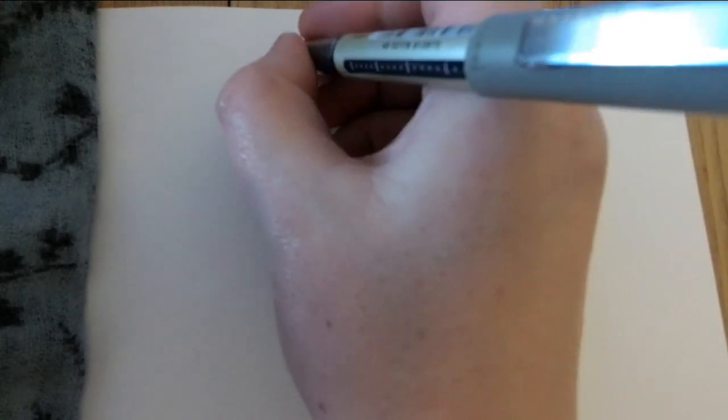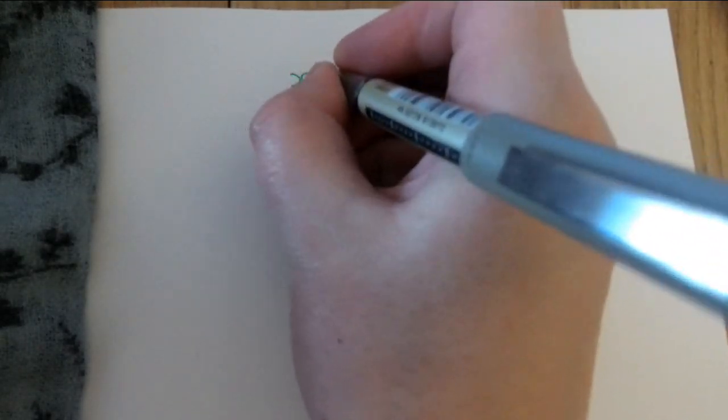Right, really short video to remind you how to factorise a simple quadratic. And in order to do that, we're going to start by reminding ourselves what a quadratic equation is. So a quadratic equation is any equation which has x squared in it as its highest power.